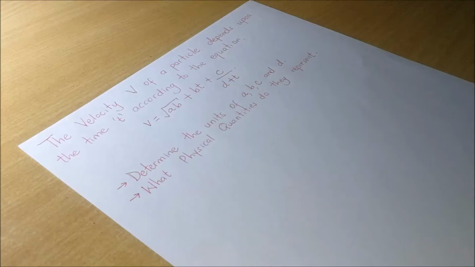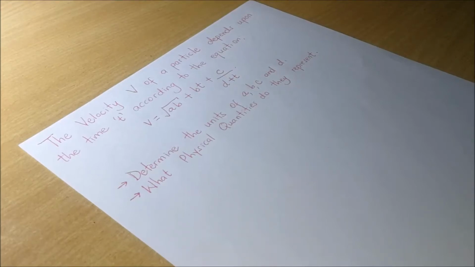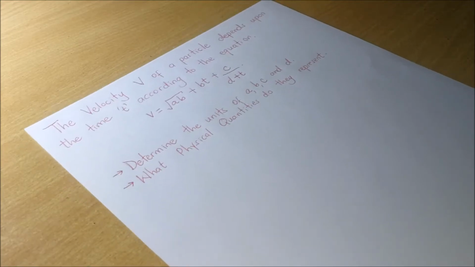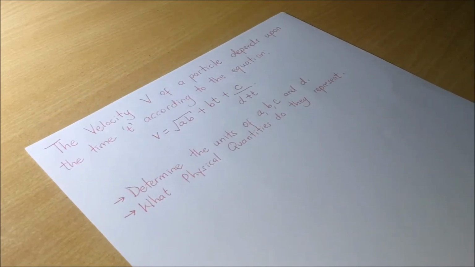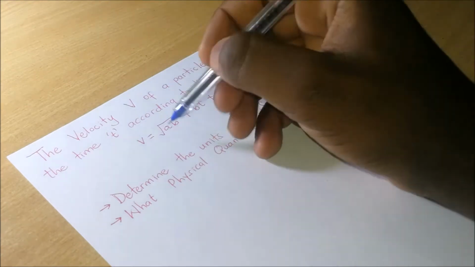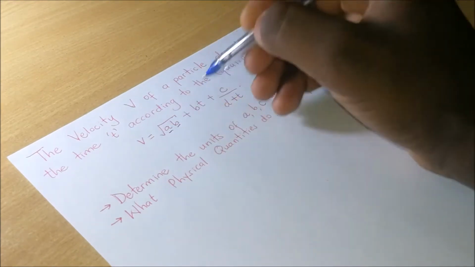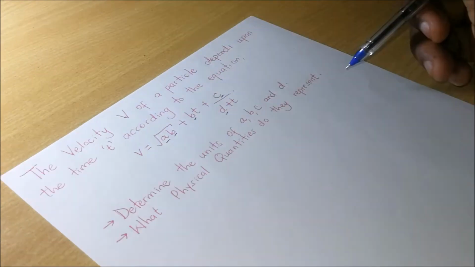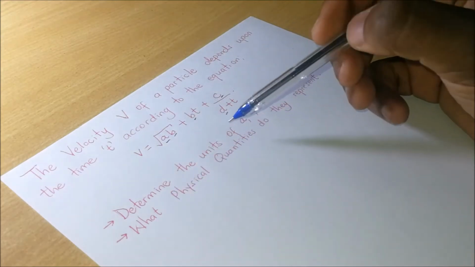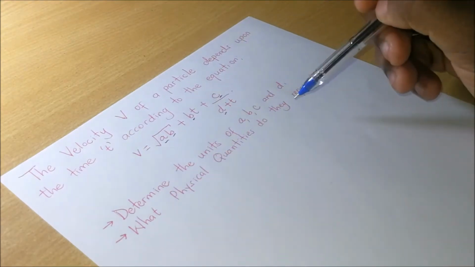The velocity v of a particle depends upon the time t according to that equation. Now this is a dimensional analysis question and we are being required to find the units of A, B, C and D. And of course, we're supposed to find what physical quantities they represent.